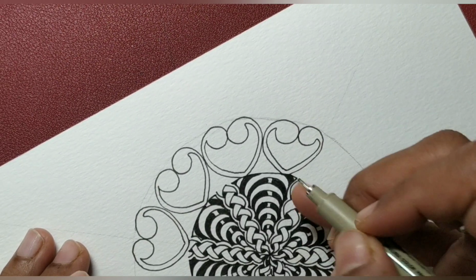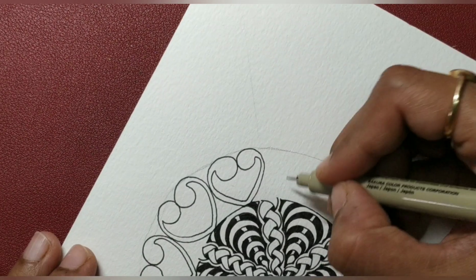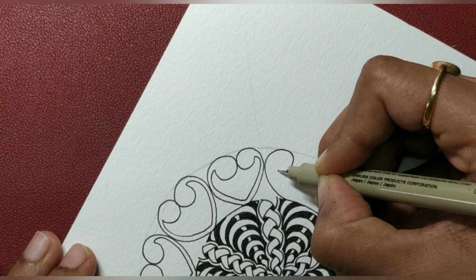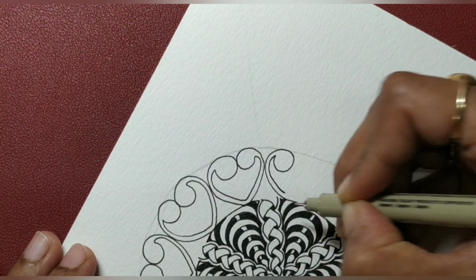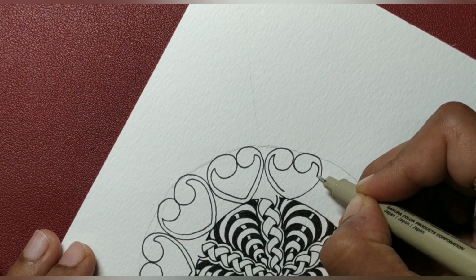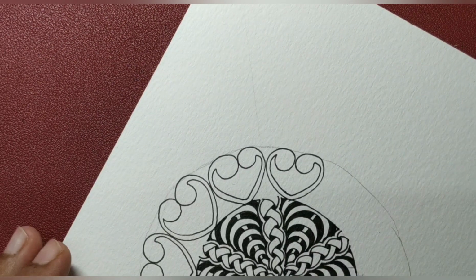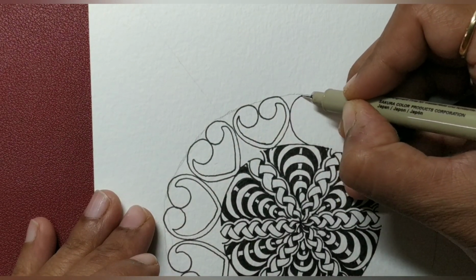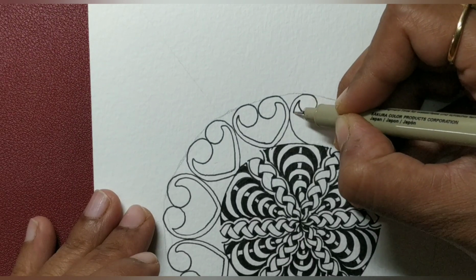right? Just breaking it here a little when I start the second one, that's about it. Else I'm not lifting my hand, just going with the flow, enjoying the shape, right? So take your time, do that exercise.